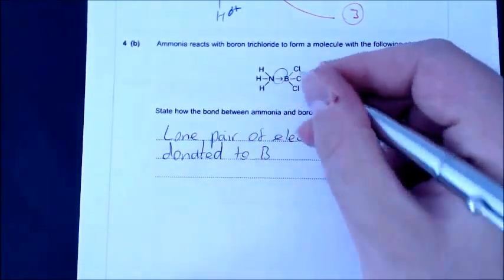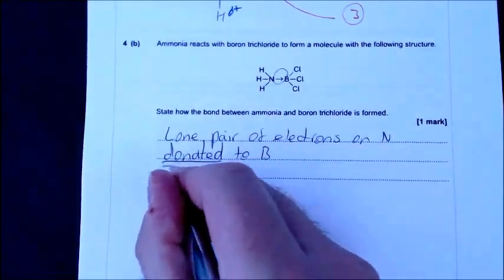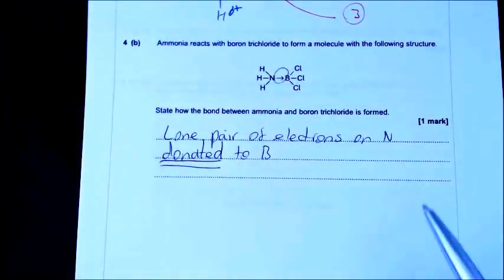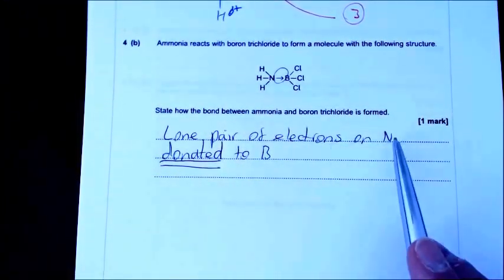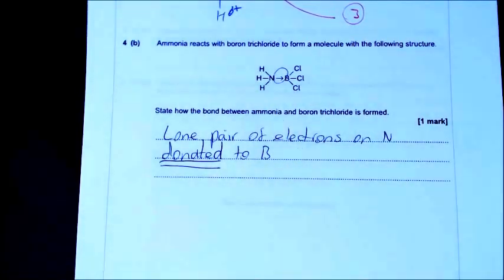You can say BCl3 if you want, it doesn't really matter to be honest, but the key word there is that it's donated and we have a lone pair of electrons, and it's really important that you're specific and you say where it goes from and where it goes to. It's no good just saying lone pairs are donated from nitrogen, because you won't get the marks there. So it's really important that you say where it goes from and where it goes to.